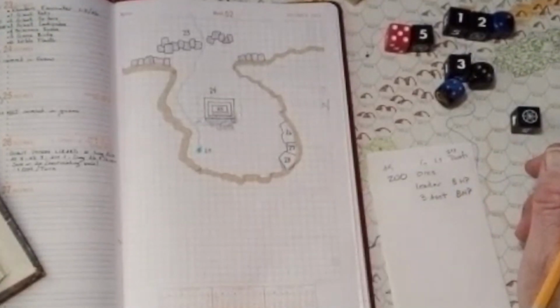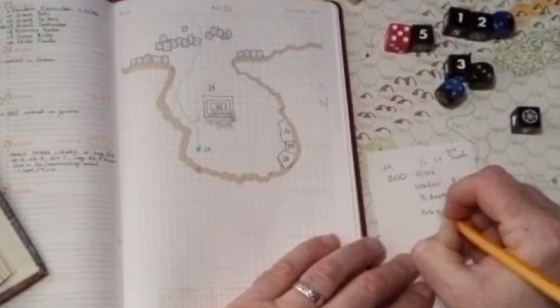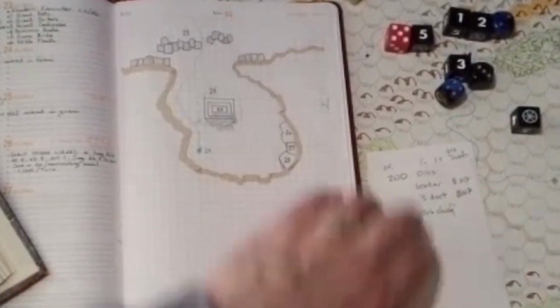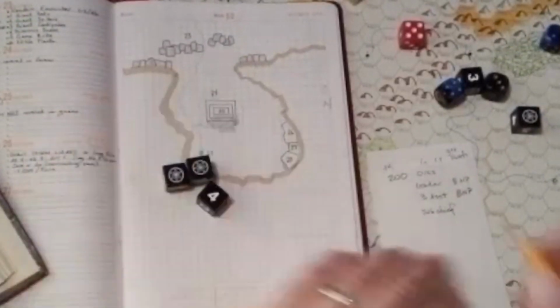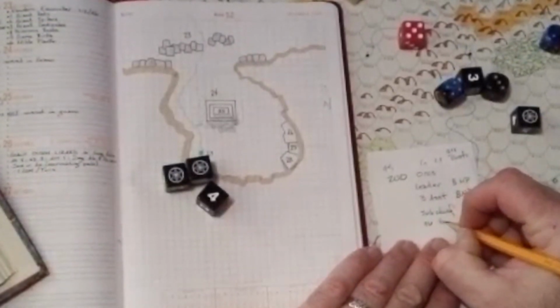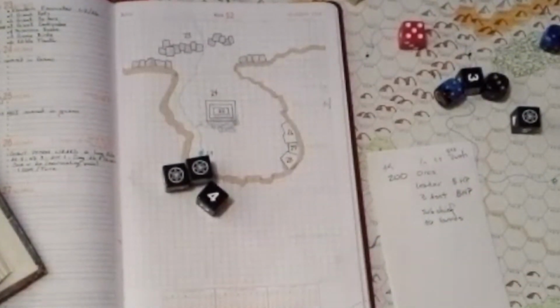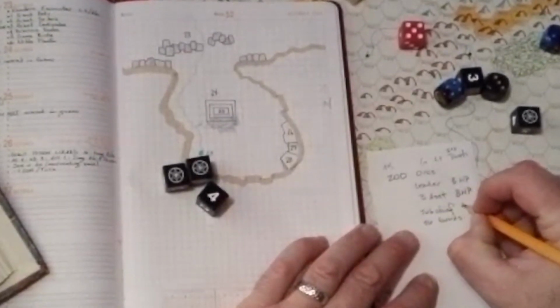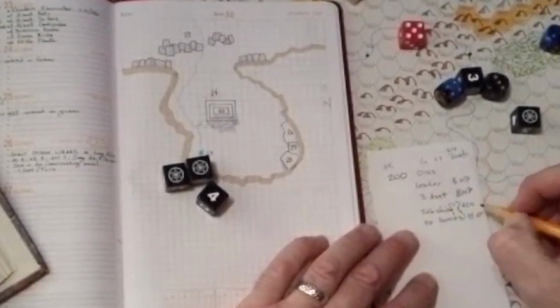If 150 or more orcs are encountered, there will be the following additional figures with the band: a sub-chief and 3 to 18 guards. So we have a sub-chief and 12, 16 guards. These have armor class 4 and 11 hit points. All of those.